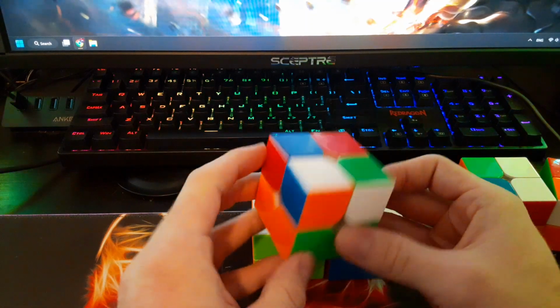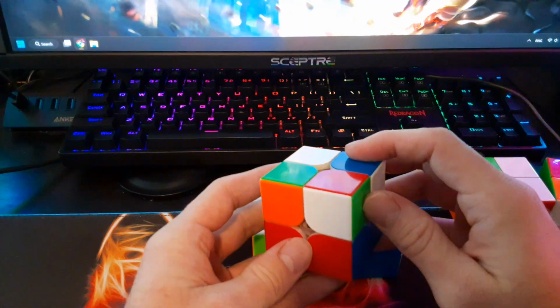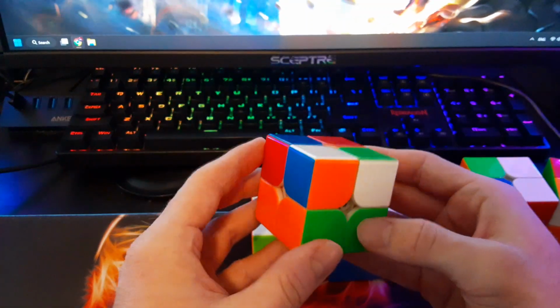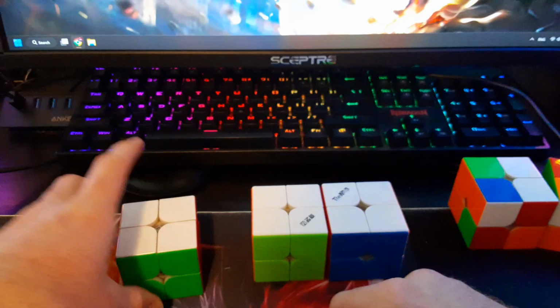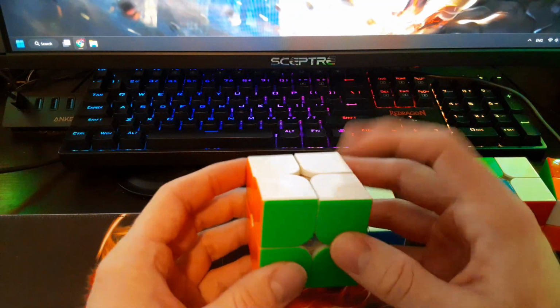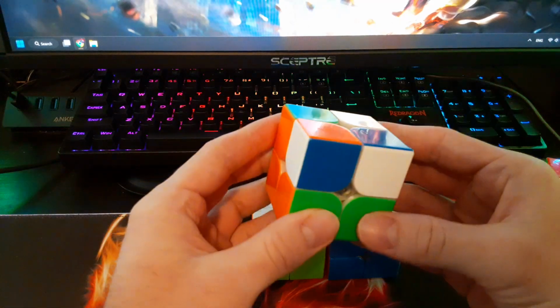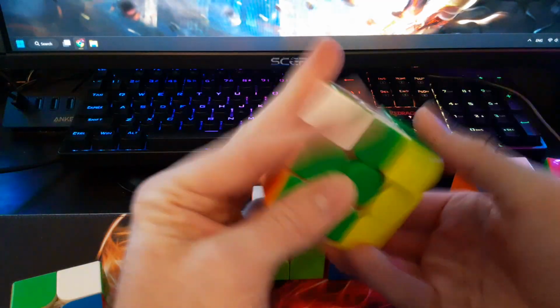So take, for example, this case. You can recognize it by these two being opposite and these two being opposite. And the alg for this, Sune, 7-move CLL. Easy. And let me set that up on a 3x3.